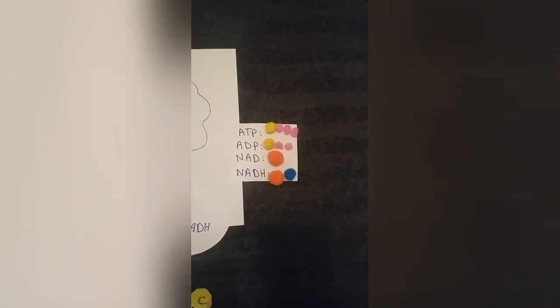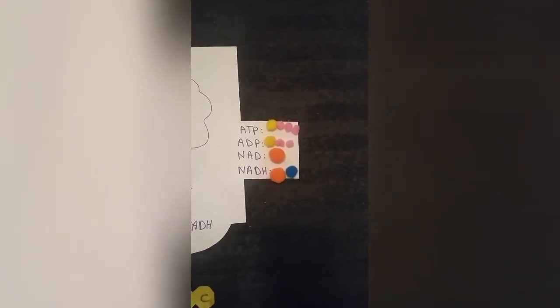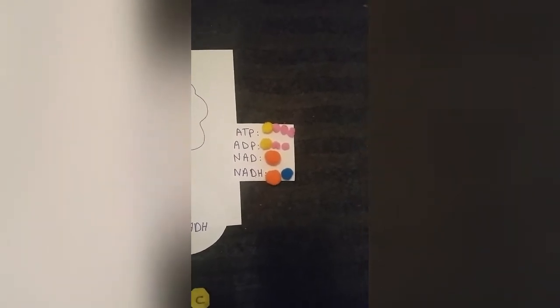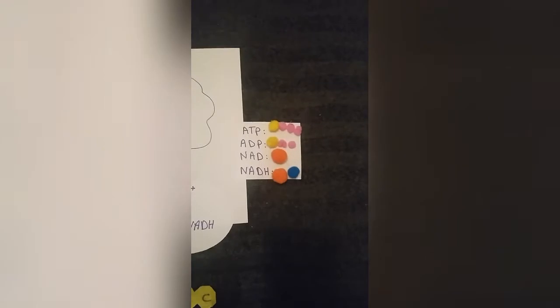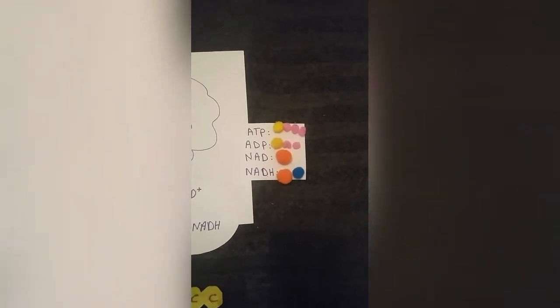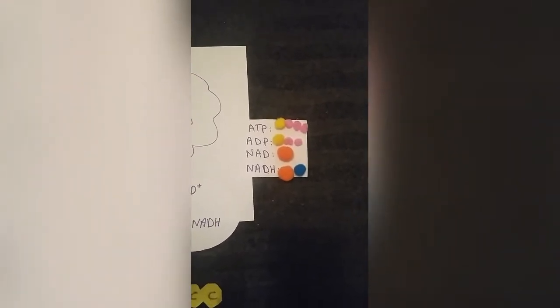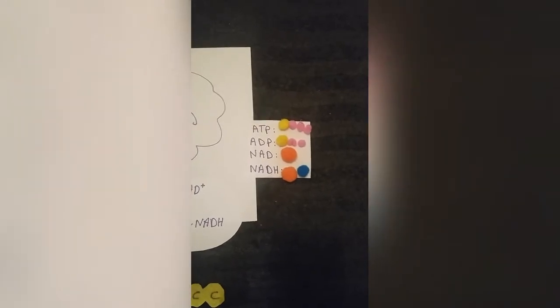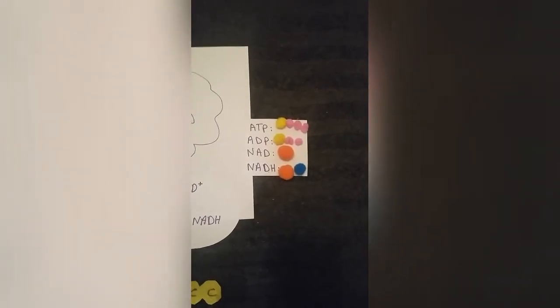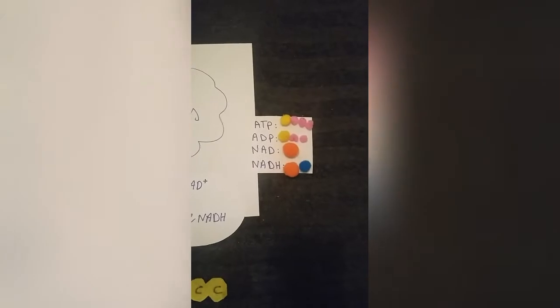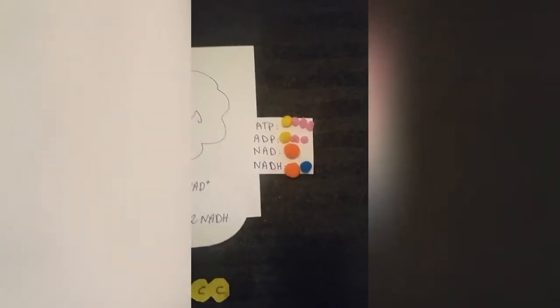So this is ATP, which contains adenosine and triphosphate. Adenosine is the yellow ball, and the triphosphate are the pink balls. When it is dephosphorylated, or hydrolyzed, it will give ADP and phosphorus. So then we'll obtain the ADP. And here NAD is the orange ball, and NADH is the orange and blue ball. So we suppose that hydrogen would be the blue ball.